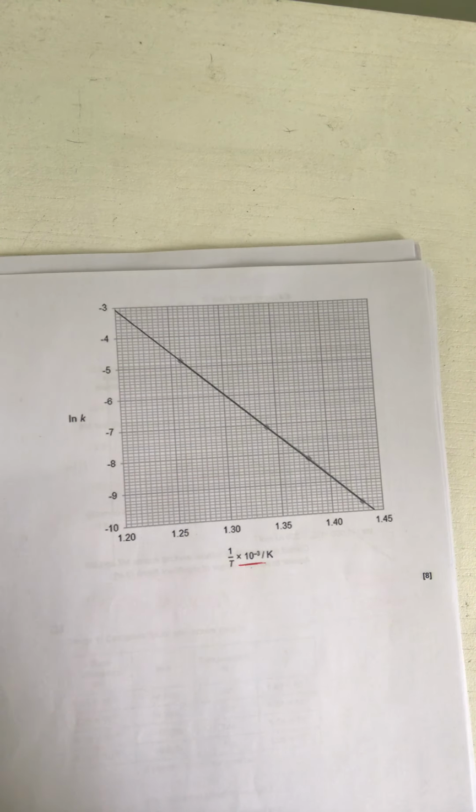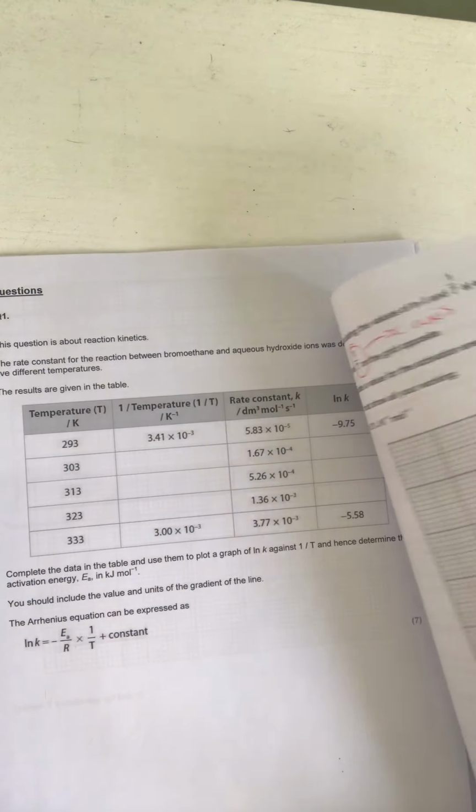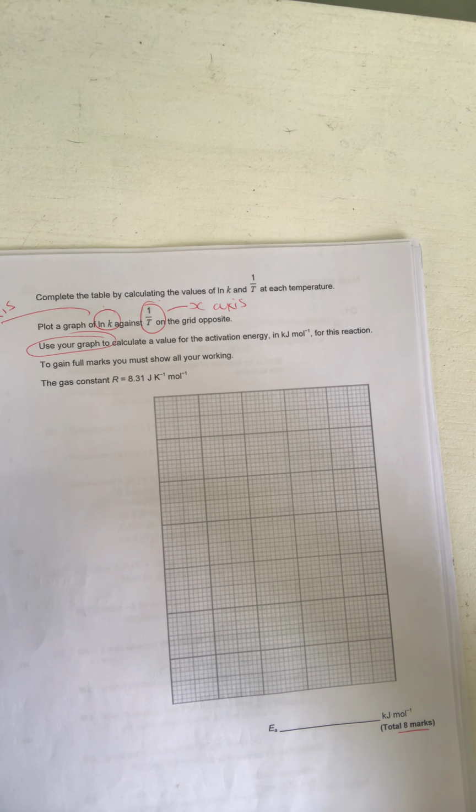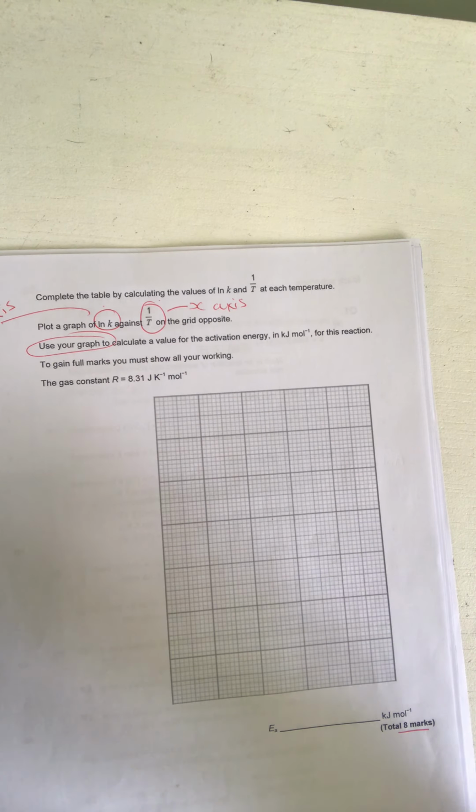So coming back to the question, it says use your graph to calculate a value for the activation energy. So what this means is you need to clearly draw a tangent on your graph.